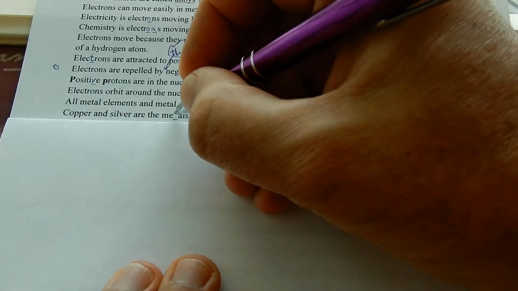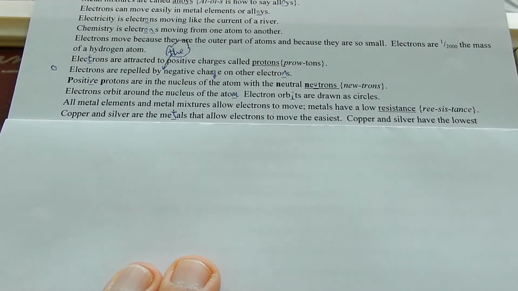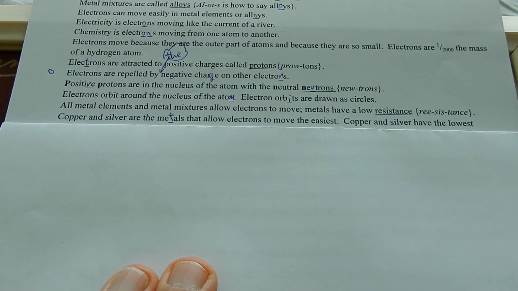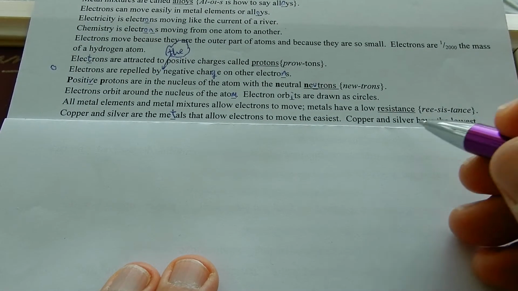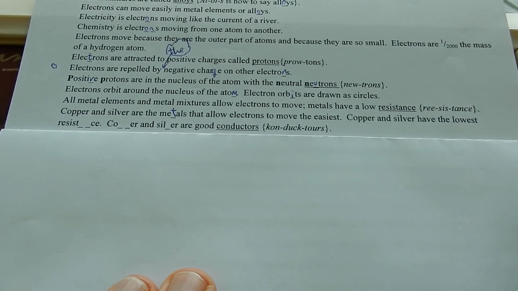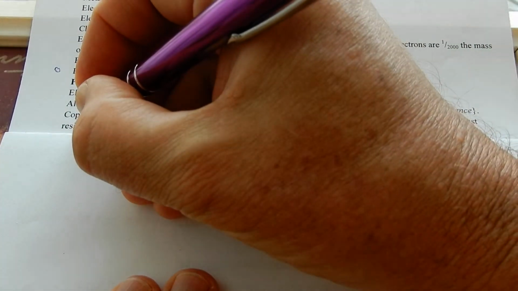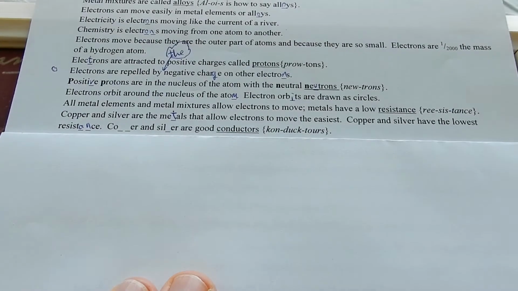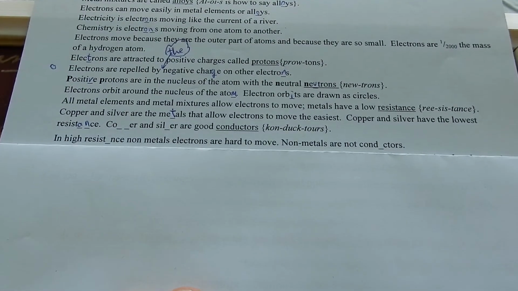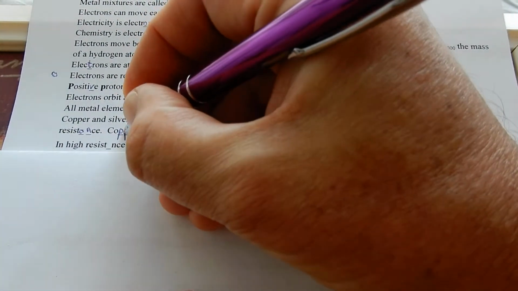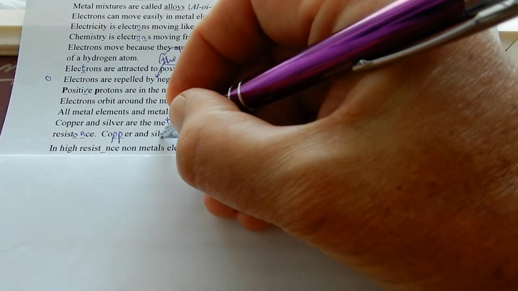Yes, that's why they, and a little bit of gold, are in your mobile phone. Copper and silver have the lowest resistance. Copper and silver are good conductors. Yes, so is gold. Gold's a bit more expensive though.